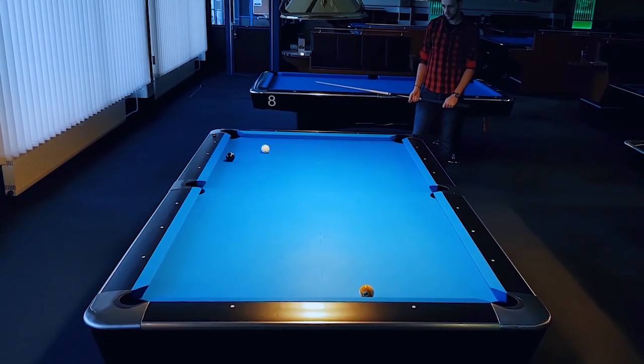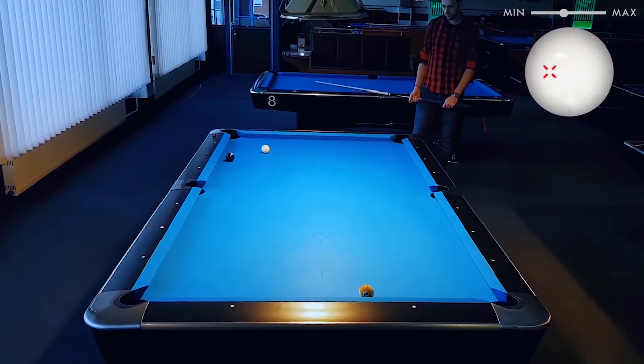At that point, you should already know at which speed you will hit the 8 ball and which amount of low or high or left or right English you want to give. After you made your plan and everything is clear, you can start to play the shot.